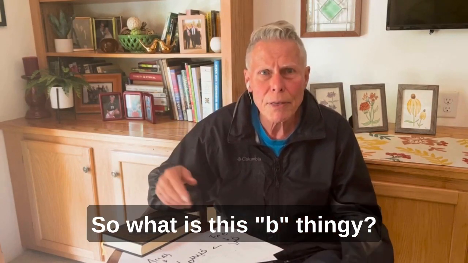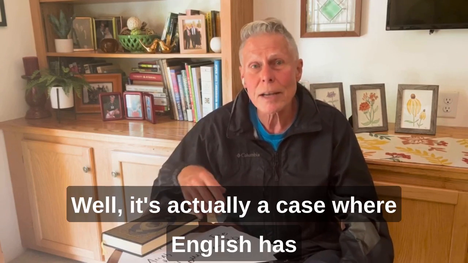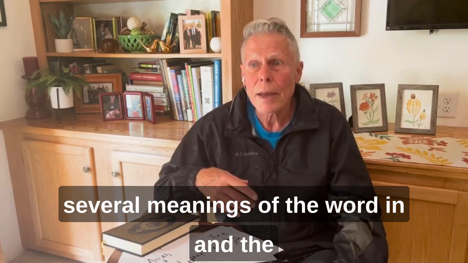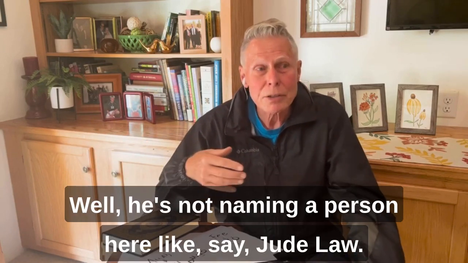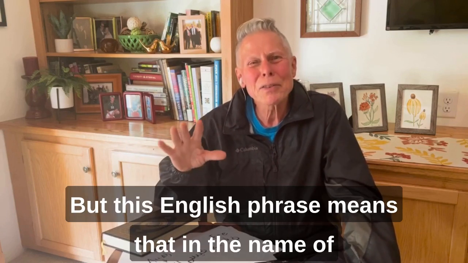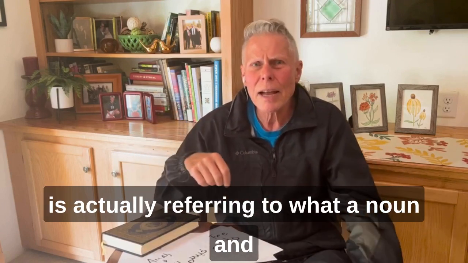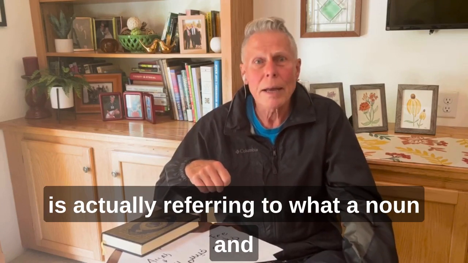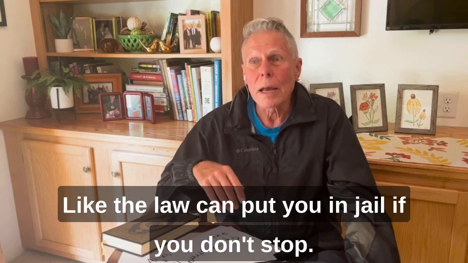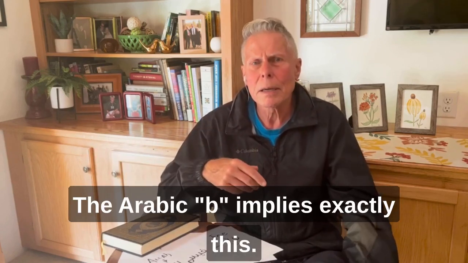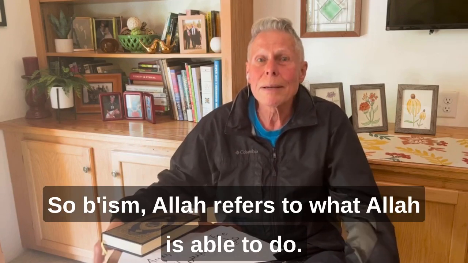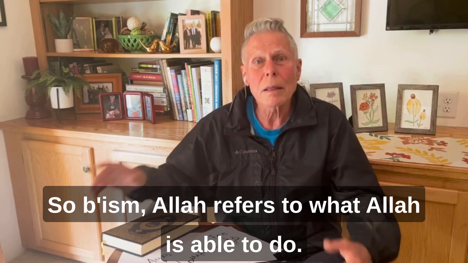So what is this B thingy? Well, it's actually a case where English has several meanings of the word in, and the Arabic is here much more specific. You may have seen where a cop might say stop in the name of the law. Well, he's not naming a person here, like say Jude Law, but this English phrase means that in the name of is actually referring to what a noun and not a person is able to do. Like the law can put you in jail if you don't stop. The Arabic B implies exactly this. So Bism Allah refers to what Allah is able to do.